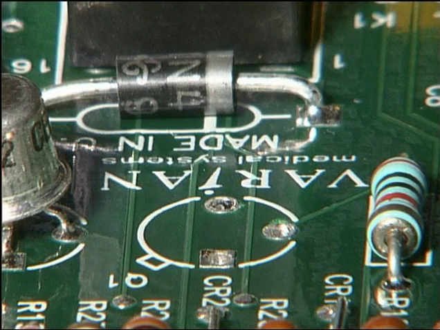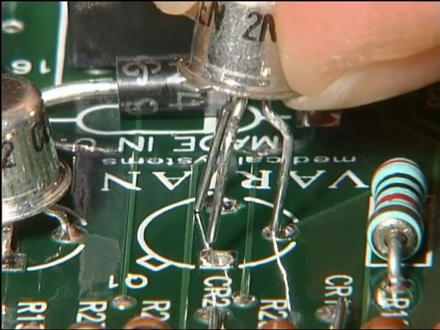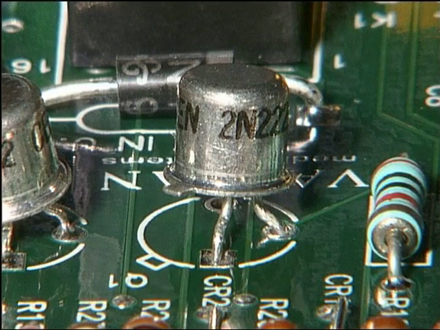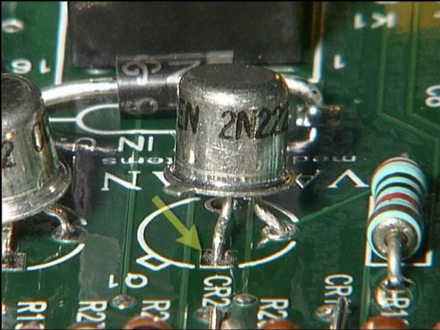IC cans contain a tab located over the highest numbered pin or between the highest numbered pin and pin 1. If you face the tab and look down at the IC can, pin 1 will be located to the right of the tab.